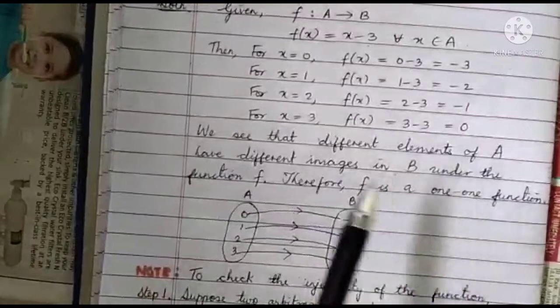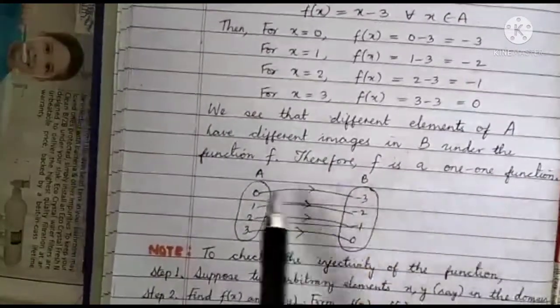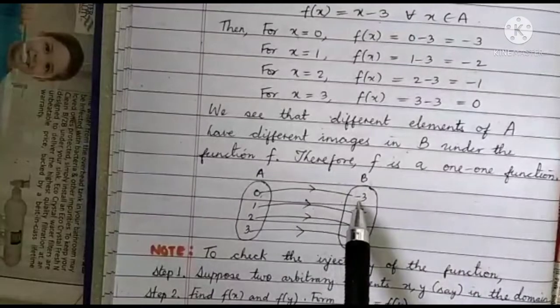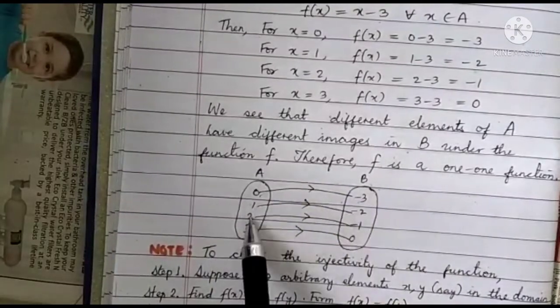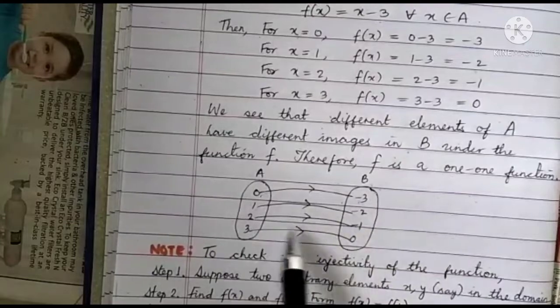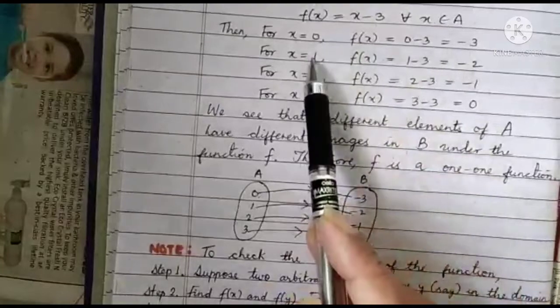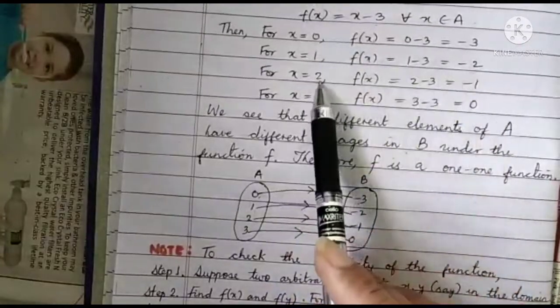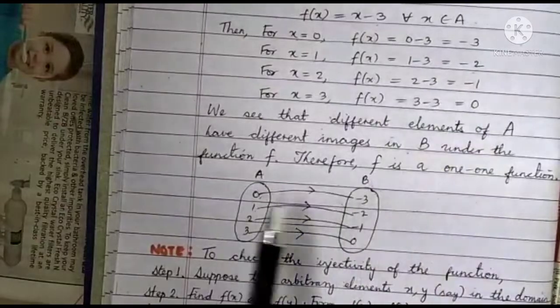So in this case, if I map it in the form of a diagram, you can see 0 maps onto minus 3. The image of 0 is minus 3, image of 1 is minus 2, image of 2 is minus 1 and image of 3 is 0. It comes from here: 0 maps to minus 3, 1 maps to minus 2, 2 maps to minus 1 and 3 maps to 0. So accordingly I made the diagram.